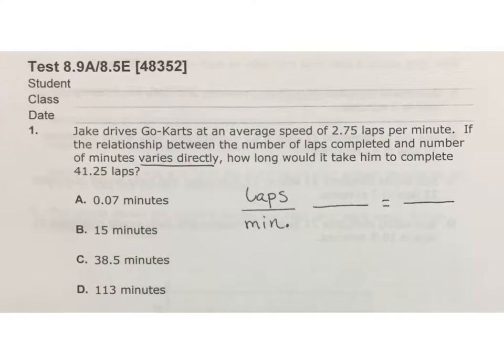All right, so number one, Jake drives go-karts at an average speed of 2.75 laps per minute. If the relationship between the number of laps completed and number of minutes varies directly, how long would it take him to complete 41.25 laps? I don't think I need to read A, B, C and D for you, so just pick which one. How long would it take him to complete 41.25 laps?